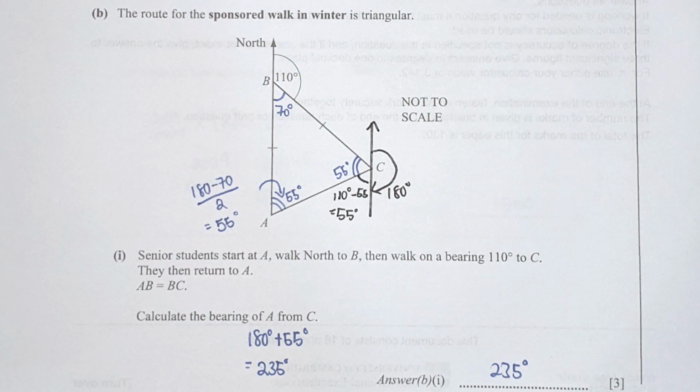For part B, this is the route for the sponsored walk in winter. The first thing I did was to identify the remaining value, because it is a straight line and it has a 100 degree angle there. So the balance will actually be 70 degrees. And since it is an isosceles triangle, the remaining angle is actually 180 minus 70 divided by 2, which is 55.